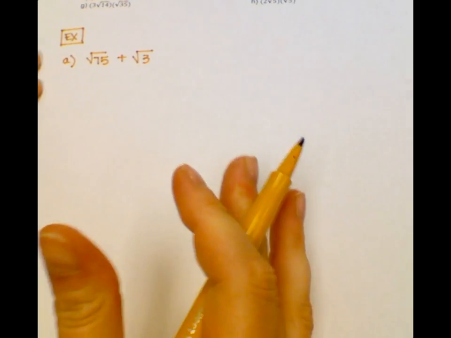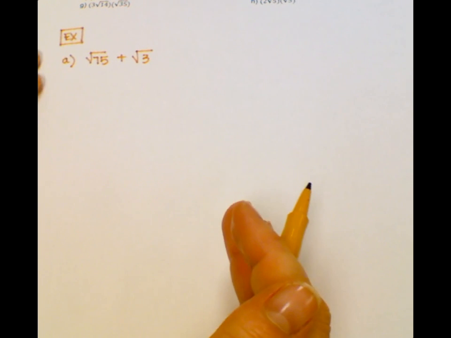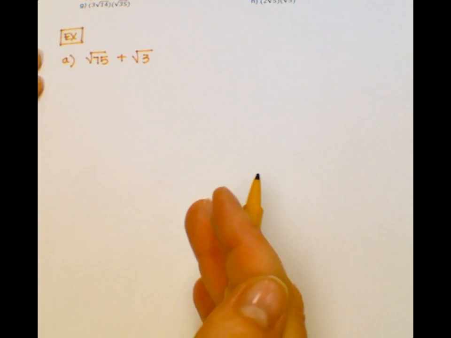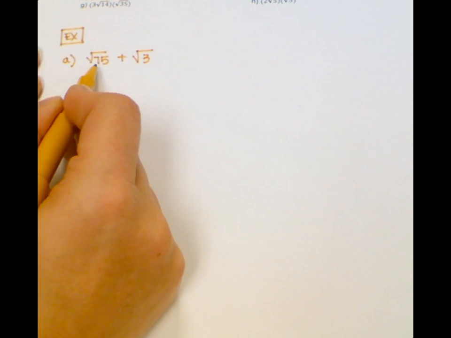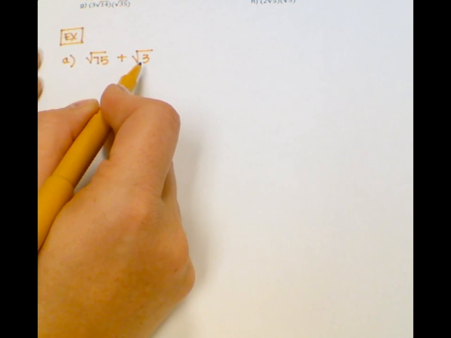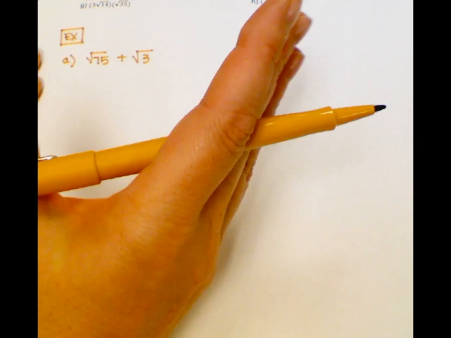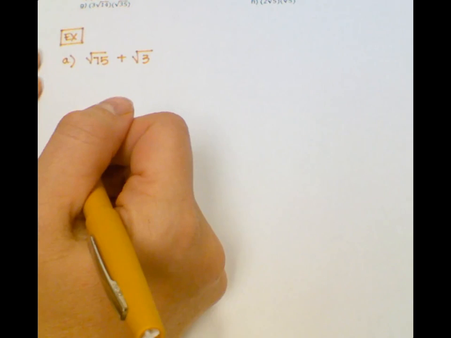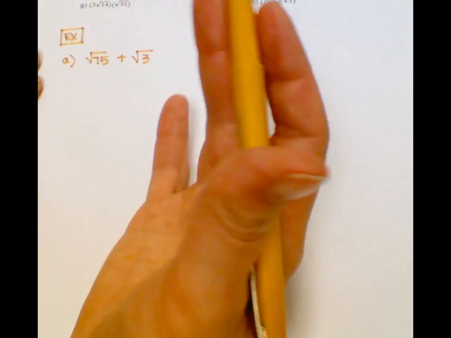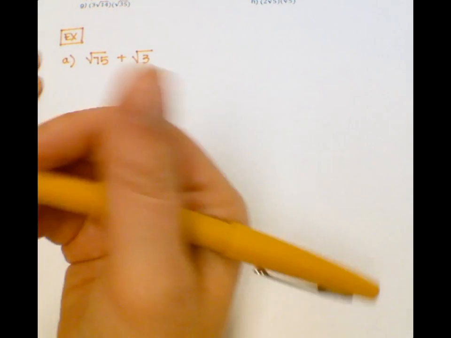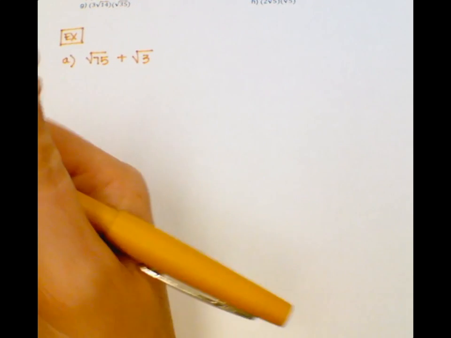When we are adding and subtracting radicals, they have to have the same radicand. A radicand is what's under the radical. So this one has a 75, this one has a 3. They are not the same, so we cannot put them together. So this is not the square root of 78. What you have to do is simplify them, get them to have the same radicand, then put them together.